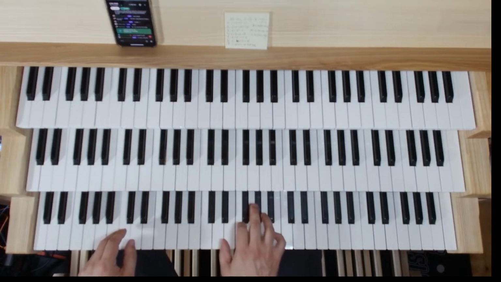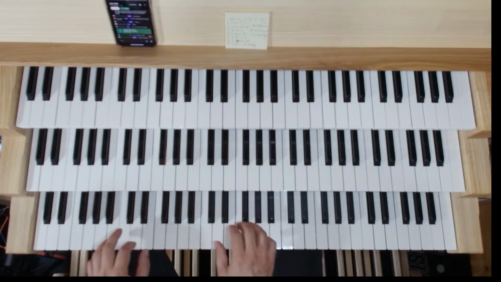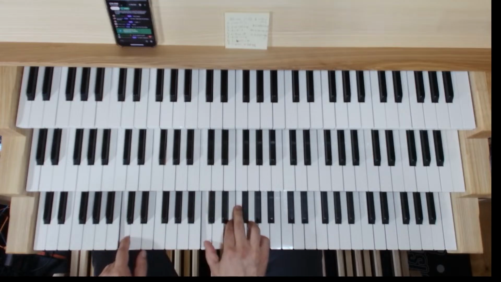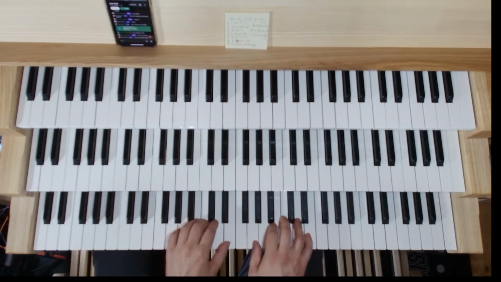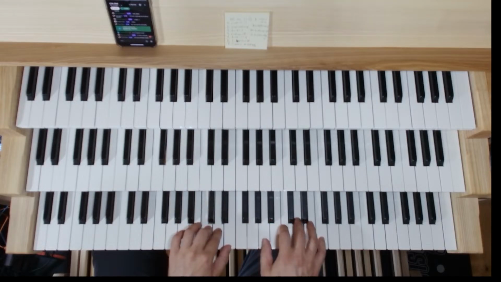C major chord, 1. Second scale degree for the 2 chord. In the bass, C, D minor chord in the right hand part. 5, 6, 5. And this is actually taken directly from Bach's opening. Like this.